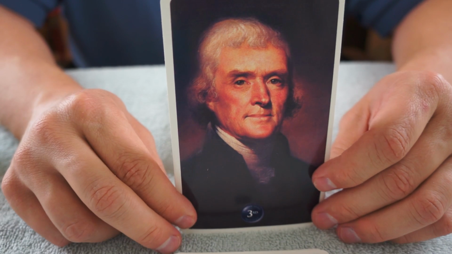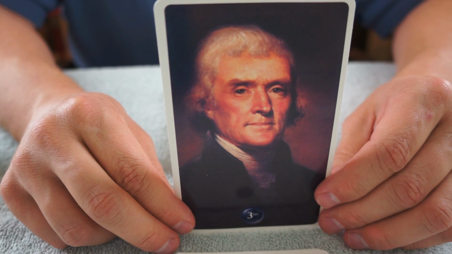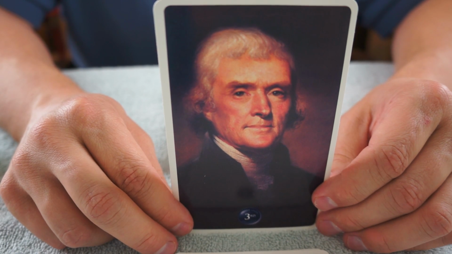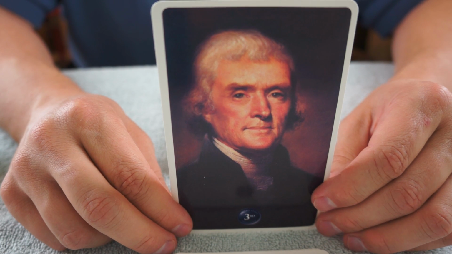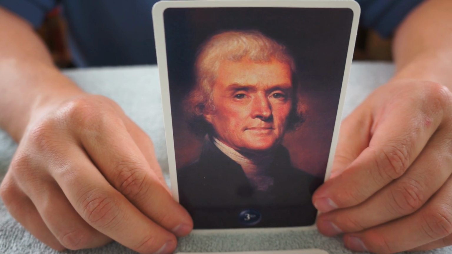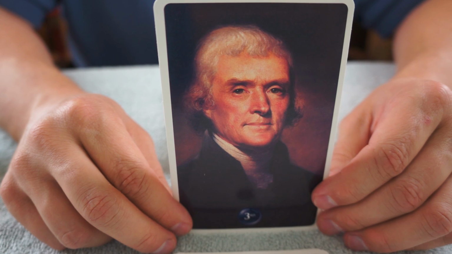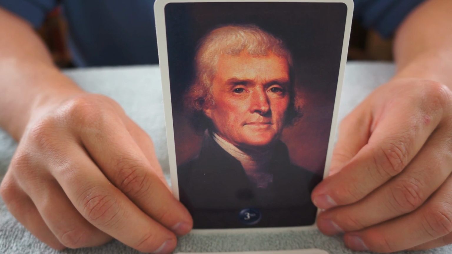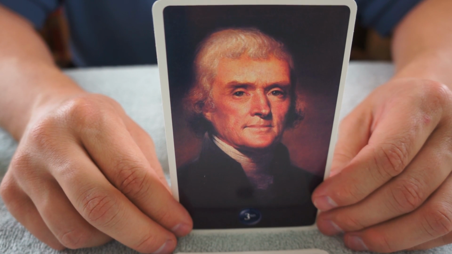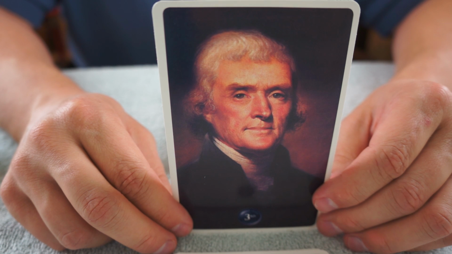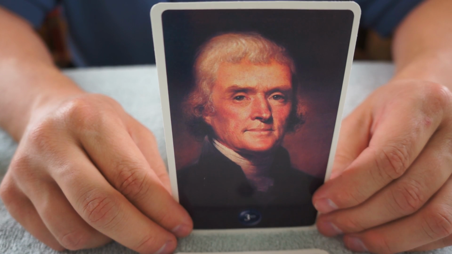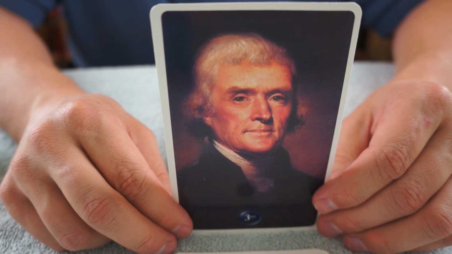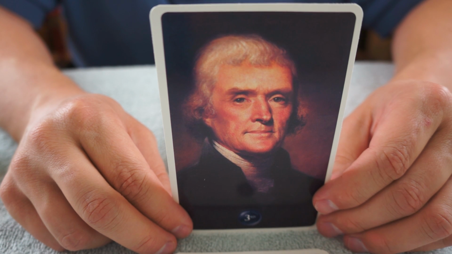This is Thomas Jefferson. He was the third president from 1801 to 1809, and he is considered the father of the Declaration of Independence. So lots of fathers here at the very beginning, obviously. He was born April 13th, 1747, and died on July 4th, 1826.